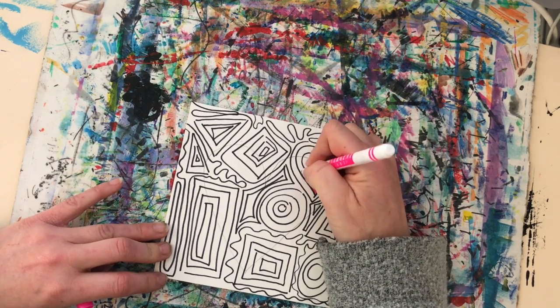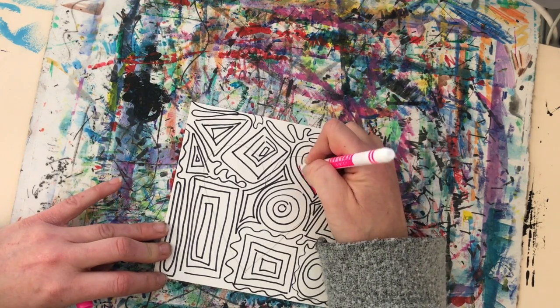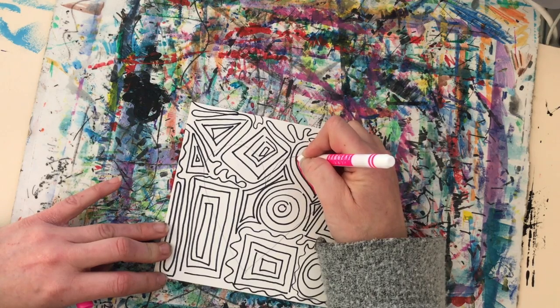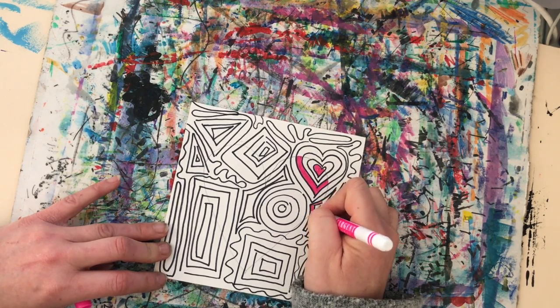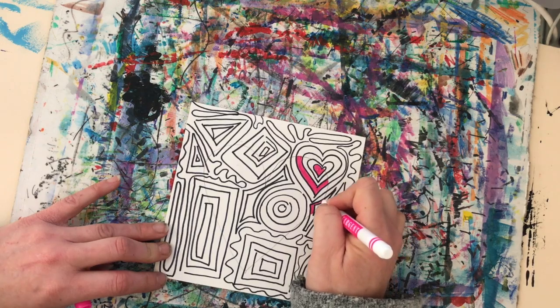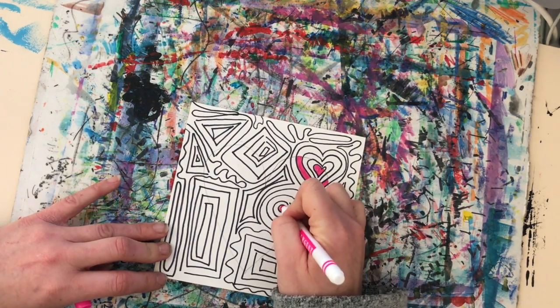All right, so these are some funky hearts. And if you don't want to do a heart, you can do another shape. But I suggest doing a heart. Show yourself a little love, or maybe you give this to somebody else and you show somebody else a little bit of love.